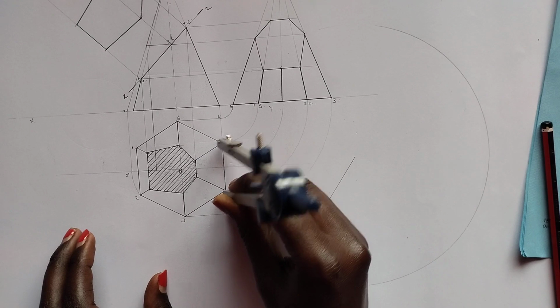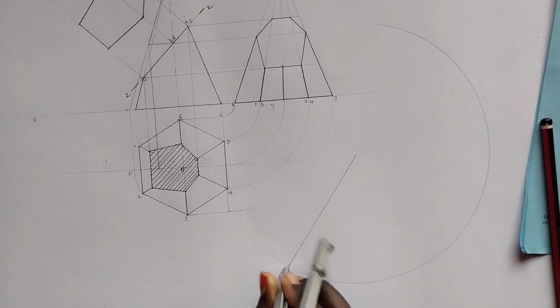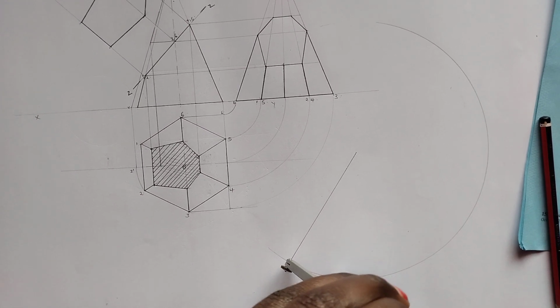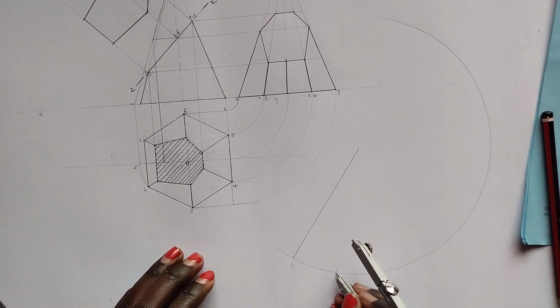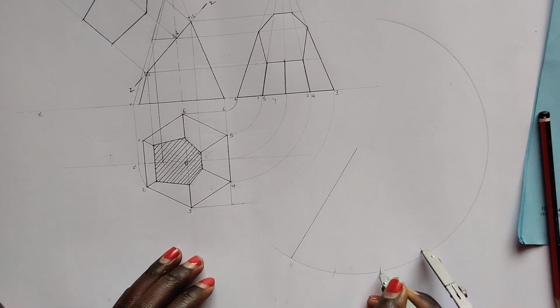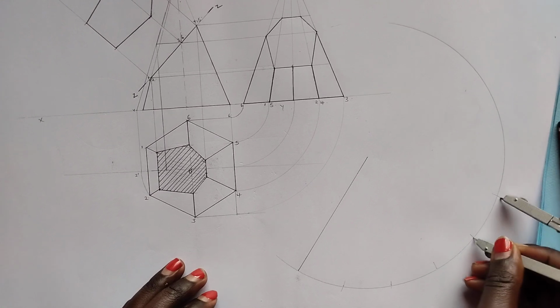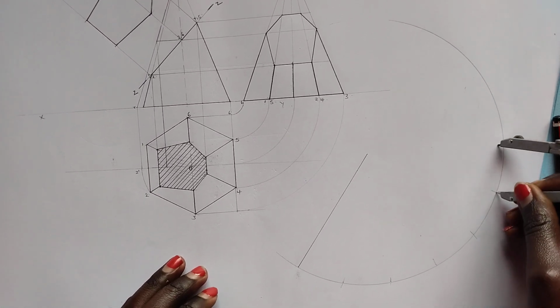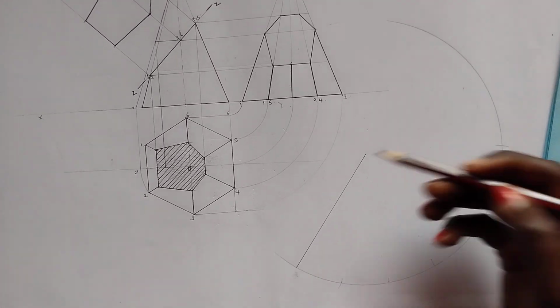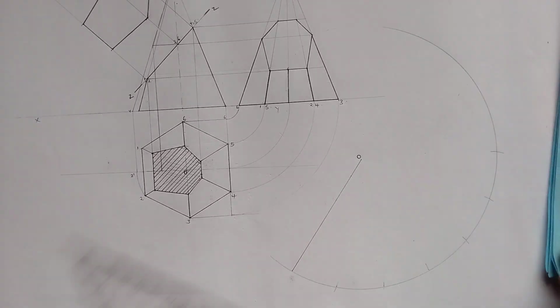As you can see, they are all the same. So remember, it is a 6-sided figure, so I make 6 arcs. That is 1, 2, 3, 4, 5, and finally 6. So my last arc, I'm going to join it to this point, my center of the arc, which is point O.